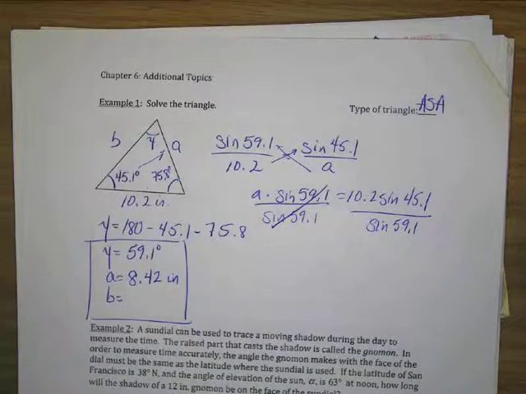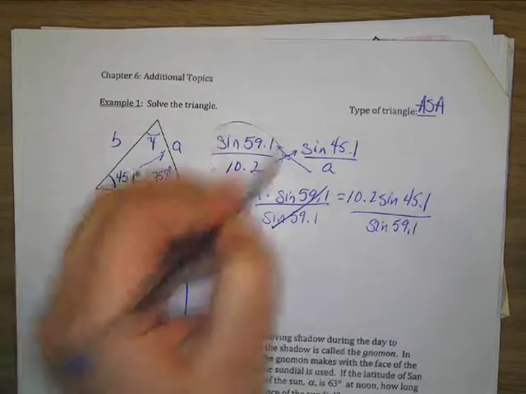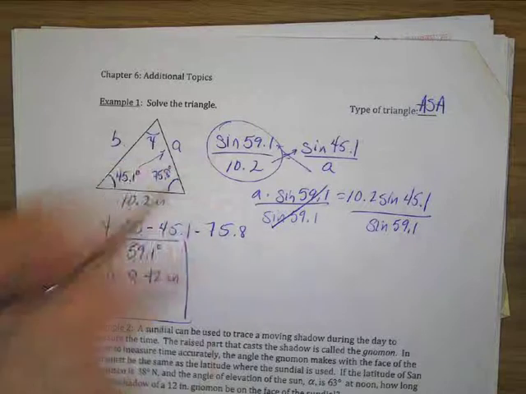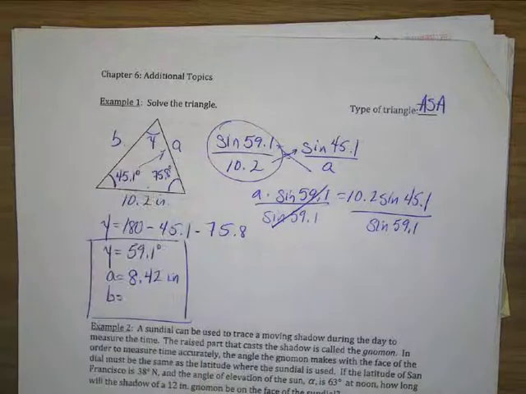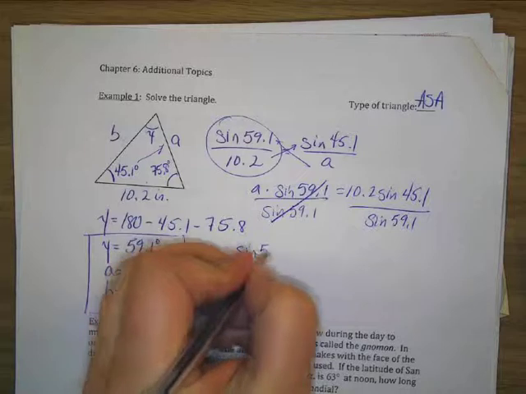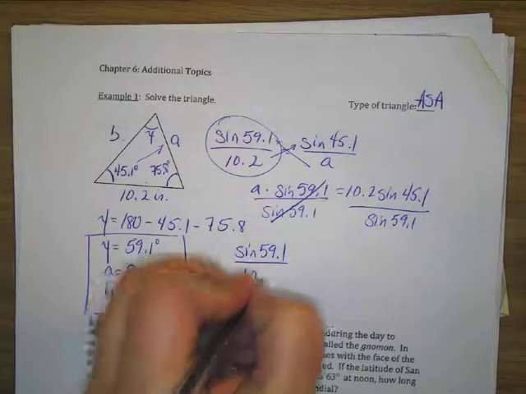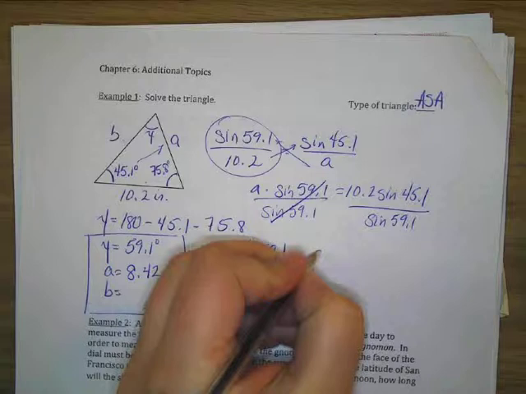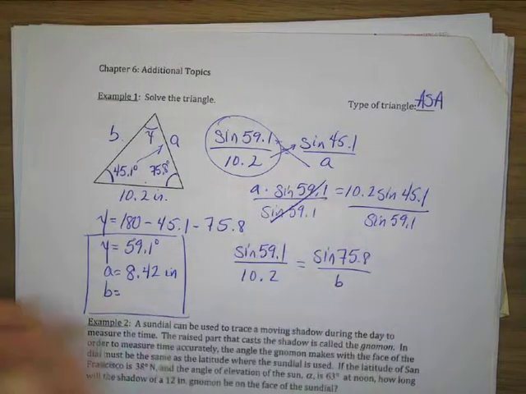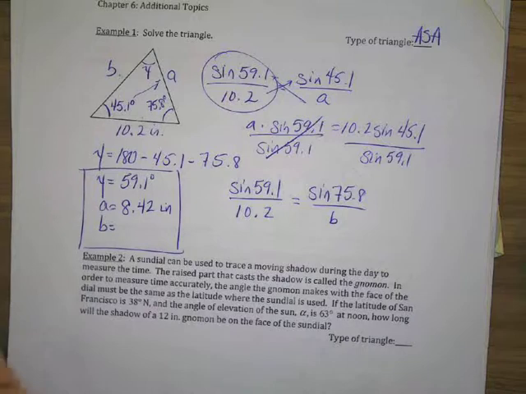And we're going to use this same one right here, but now we're going to use it with the B. So we have to use the same ratio that we know. We know the sine of 59.1 over 10.2 is equal to the sine of 75.8 over B. Same process. What are we going to do?